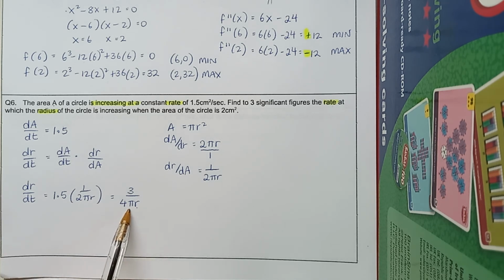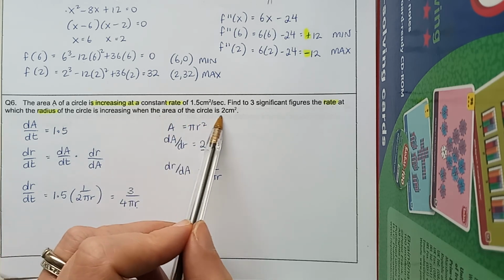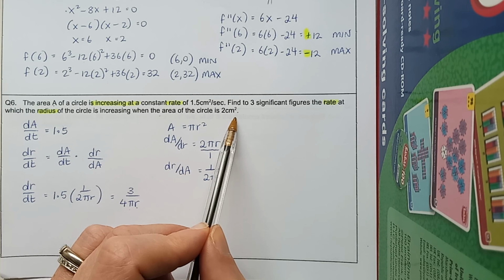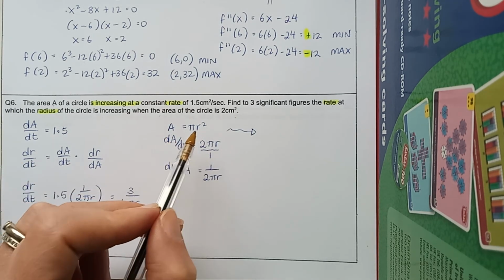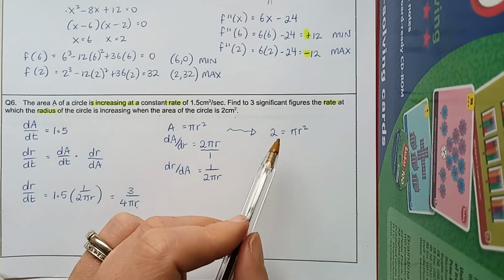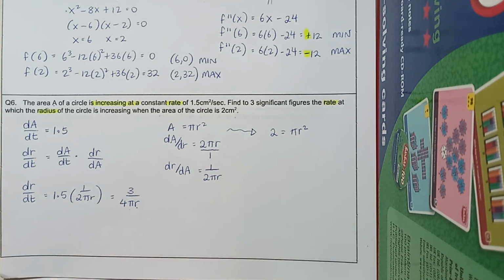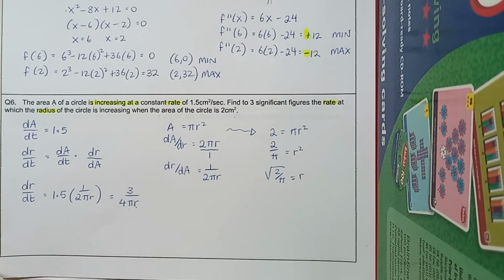Well, I'm told the area of the circle is 2 centimeters squared, so I can actually figure out my radius from that. I'm just going to use the area formula again. I know the area is 2, I can figure out r. So I'll work to get the r by itself, and I'm fine to leave this in surd form, by the way. So r equals the root of 2 over pi, so I can just substitute that in now for the r down here. It wants it as a decimal, so I'm going to go to my calculator and type this in to get an answer, remembering to give 3 significant figures.